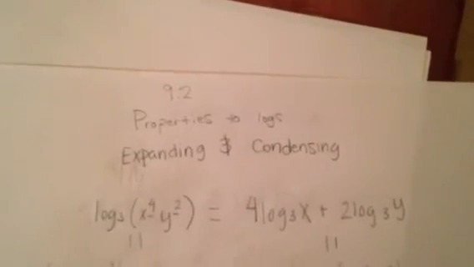And that's how you do 9.2, properties of logs, which is expanding and condensing, and natural and common logs.